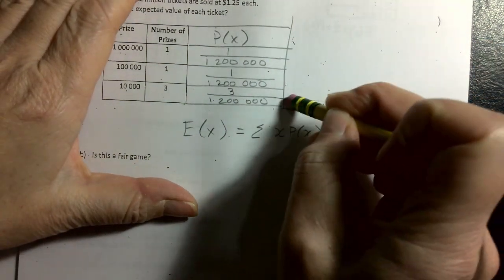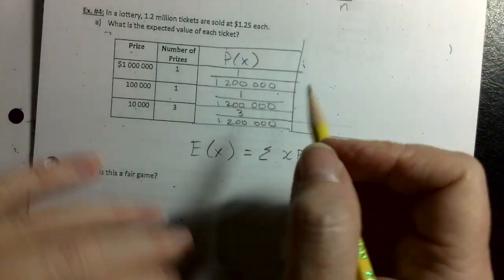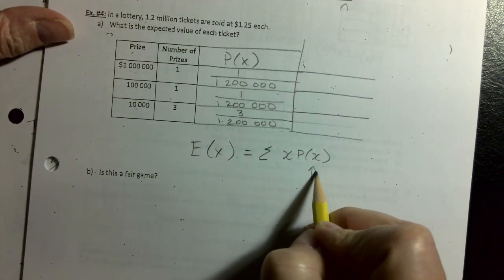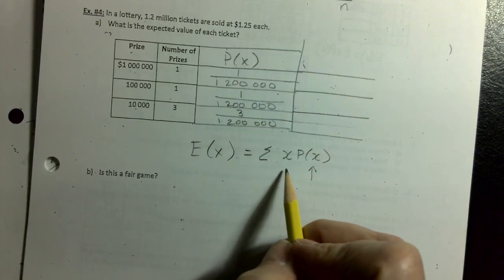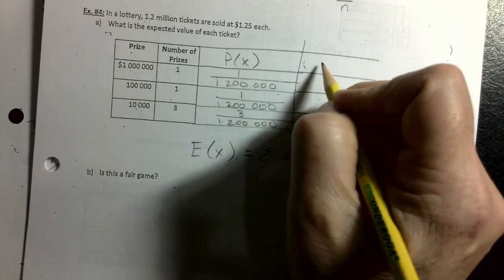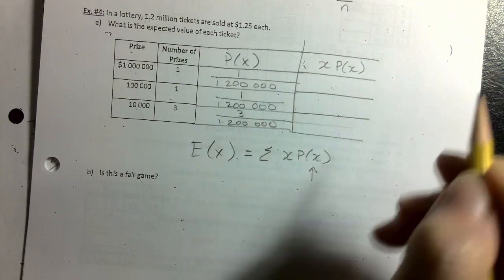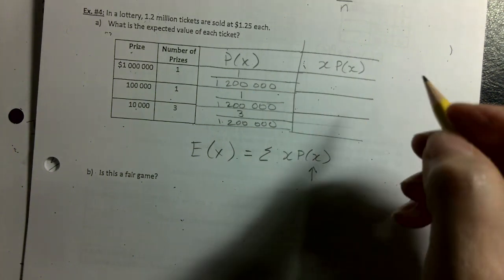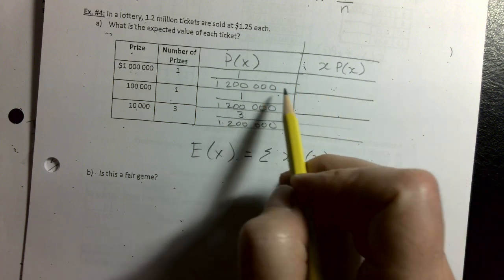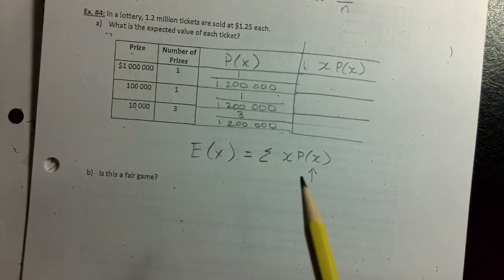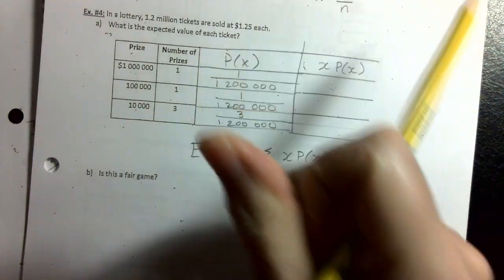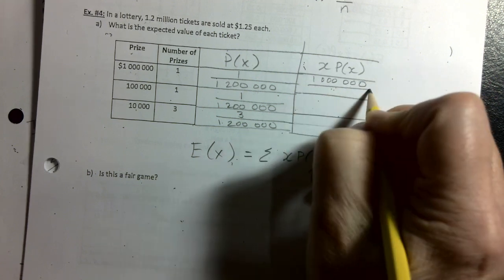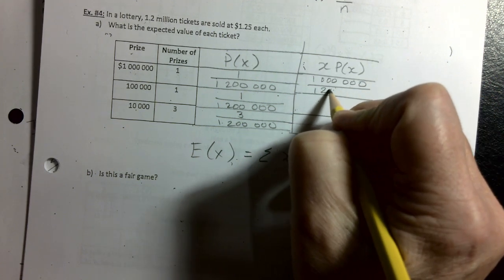Extending my table a little more, because now we've got the p(x) column. Now what we would like is the x times p(x) column. So I would like to multiply my x by my p(x). The value of this prize, $1 million, times its probability would be 1 million over 1.2 million.